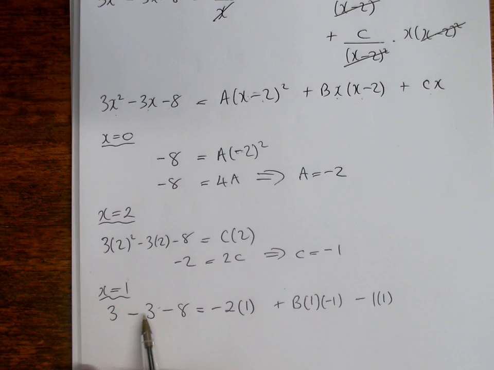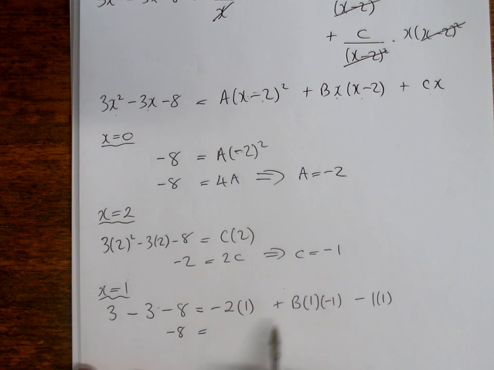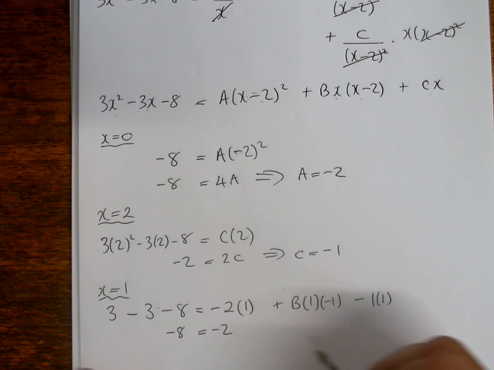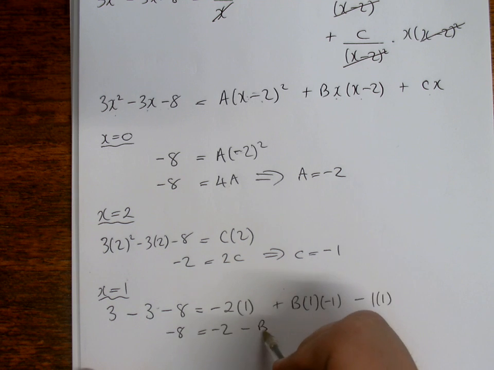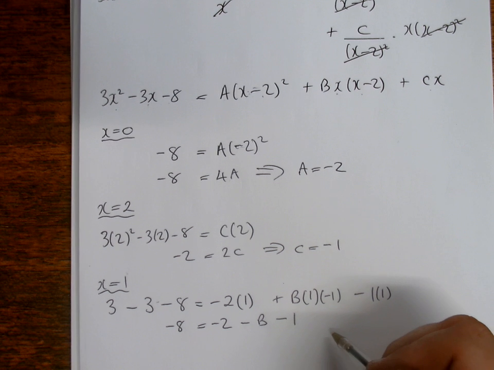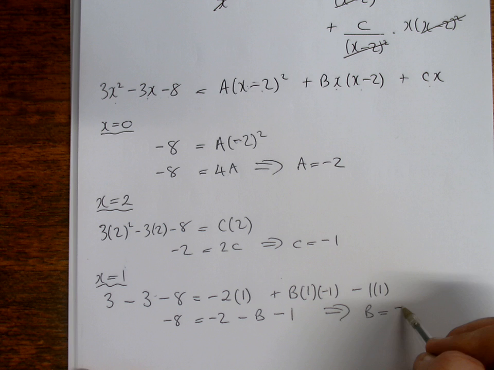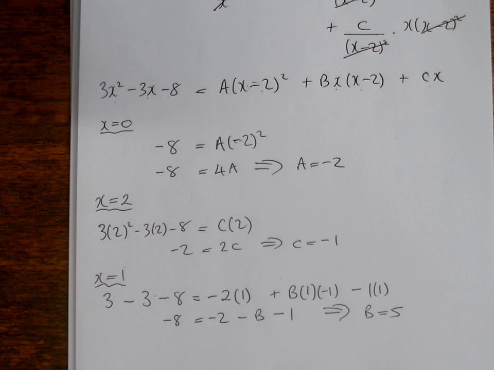So let's tidy this up a bit. So 3 take away 3 is 0, take away 8 is minus 8. Here then we've got minus 2, that's going to be minus b, that's going to be minus 1, okay? So if I play around with that, you'll realize that b then has to be 5, okay? B has to be 5 there.